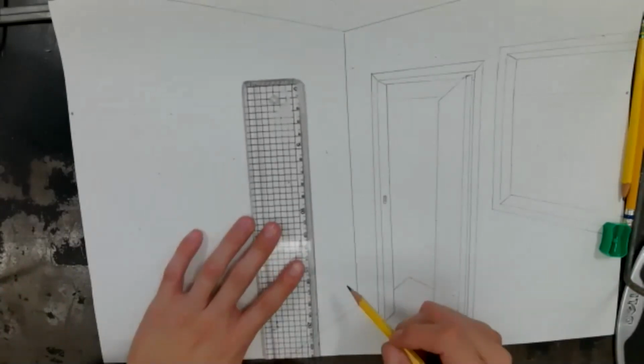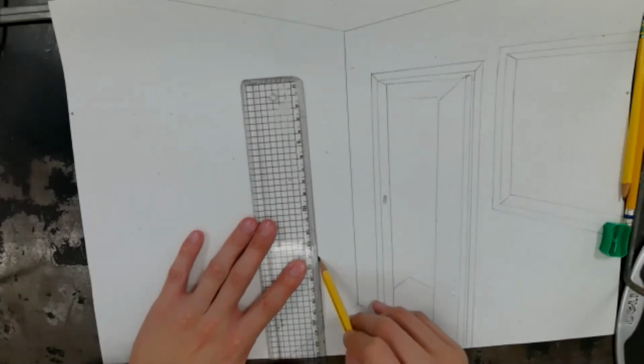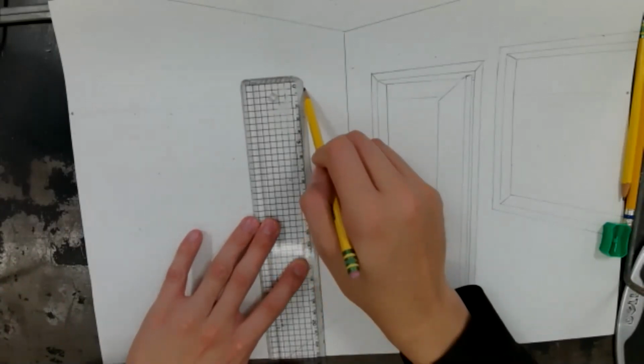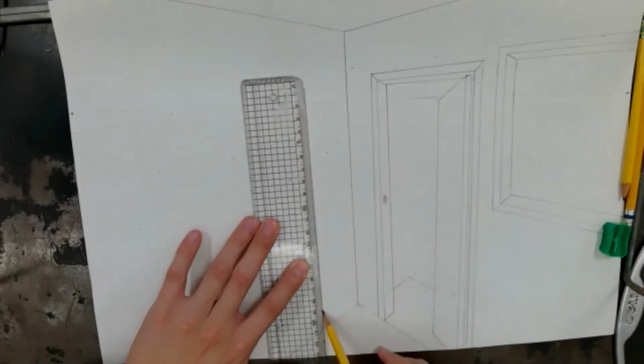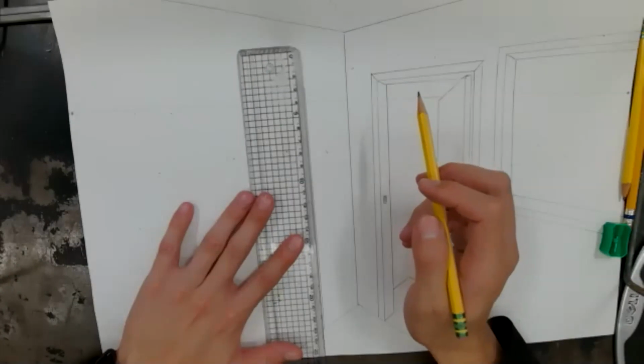I am going to add a line going up. That's the opening to my next wall. How high do you want that opening? I'm going to go a little higher than the door.